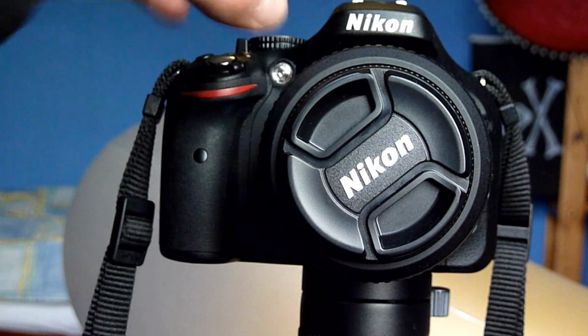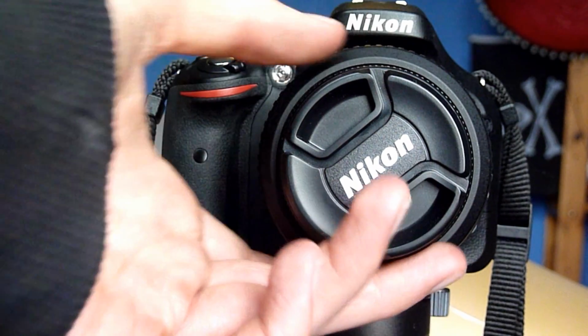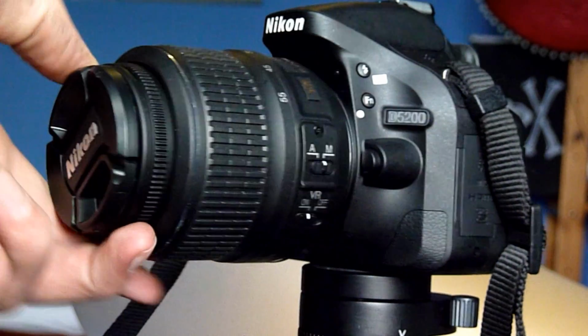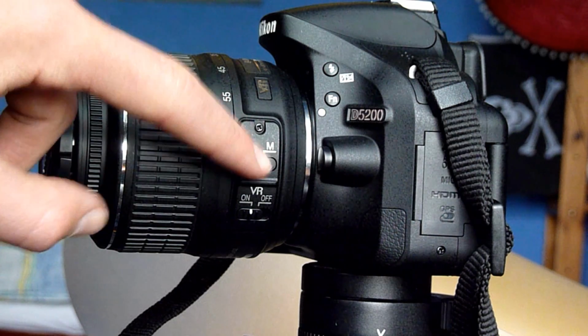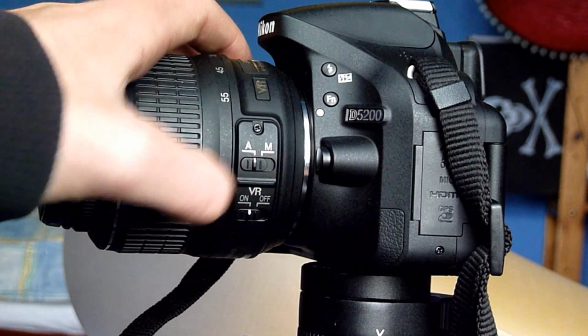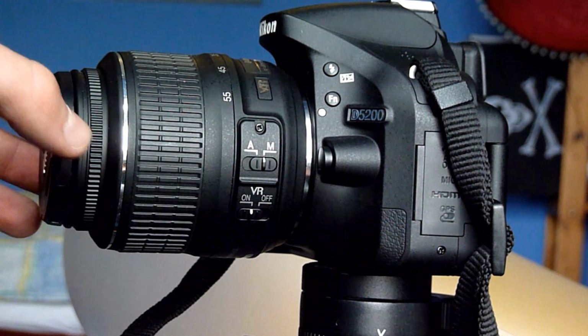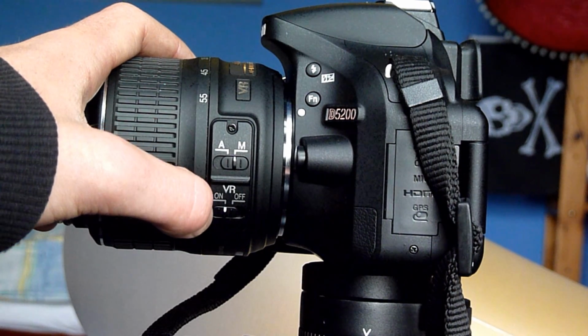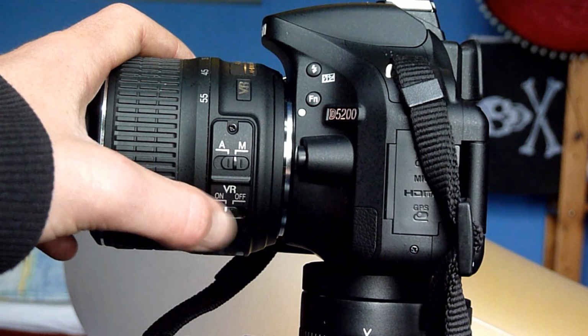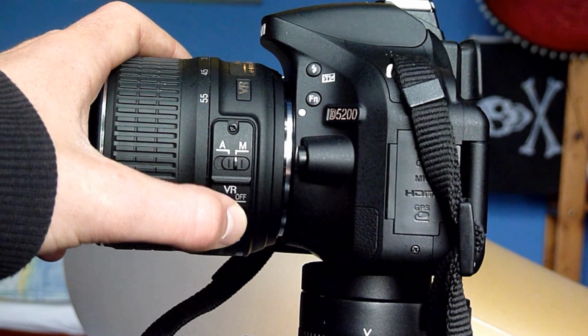Okay, so we'll start off here at the front. So you obviously see the lens and the lens cap here. On the side of the lens, now this may vary on each lens, but you have a switch here between autofocus and manual focus. Then you have a switch down here at the bottom, which is your vibration reduction, so you can turn that on or off.